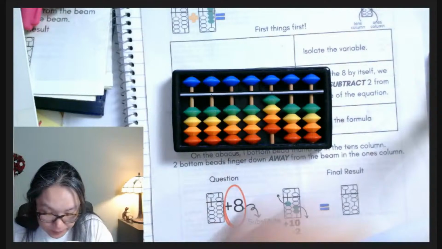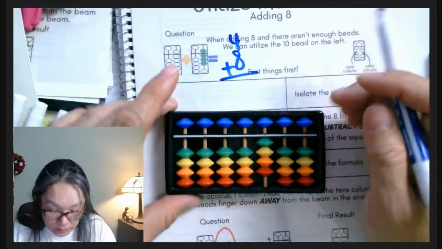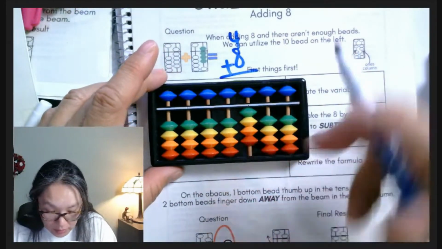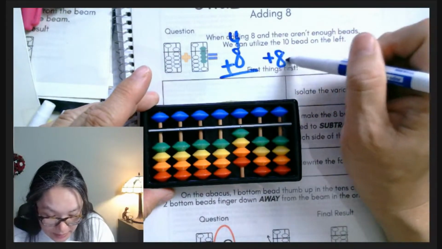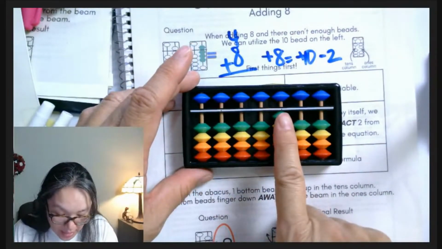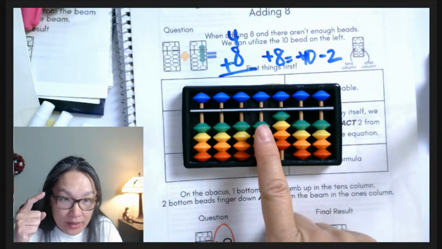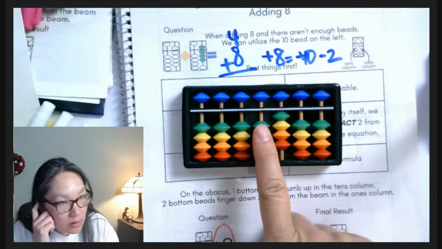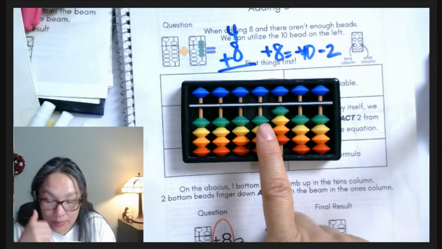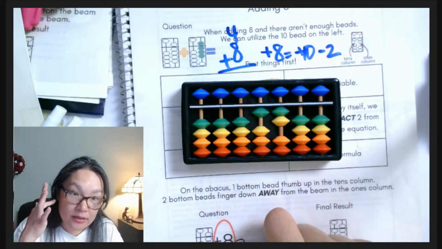8 plus 4. Or no, 4 plus 8. The question is, do I have enough? No, I don't have enough. What do I do? Well, I know plus 8 is equal to plus the 10 minus 2. So I'm going to plus the 10. Adding 10 only means go to the next column. That's it. Just like borrowing, carrying over, trading, regrouping, all that stuff. We're only talking about this 10. Nothing else. Plus the 10, take away the 2. So my answer is 12.